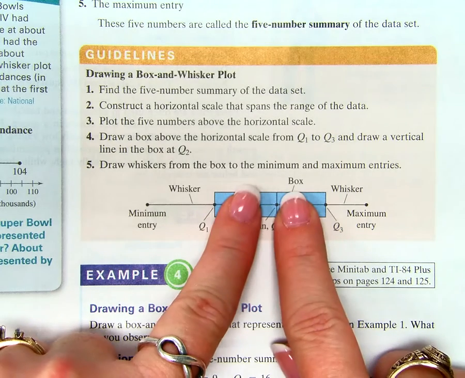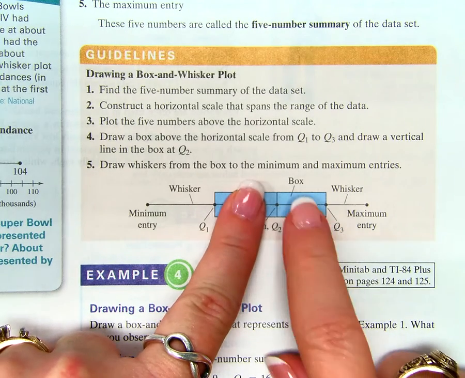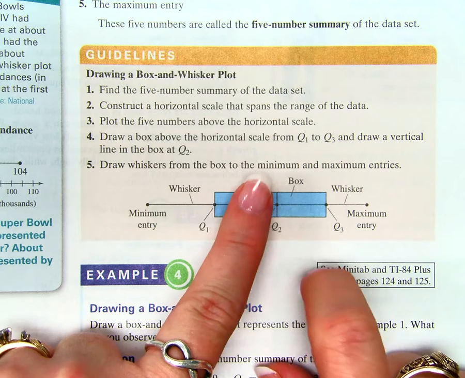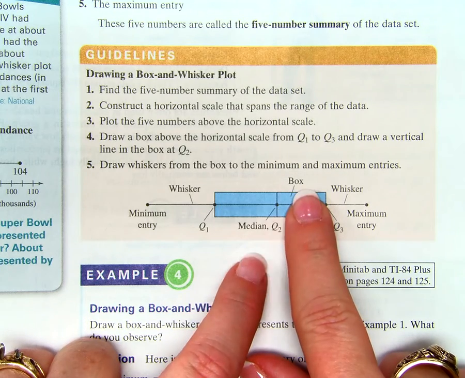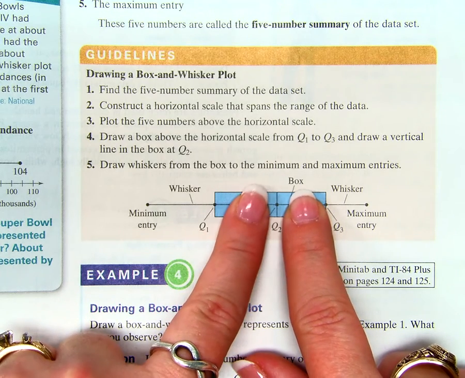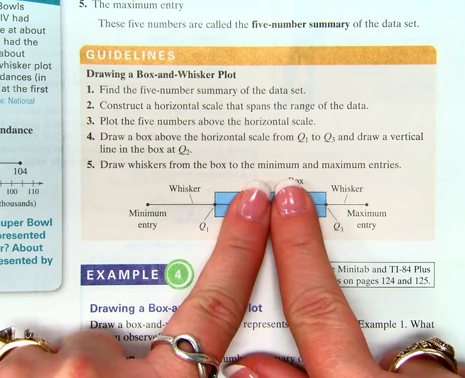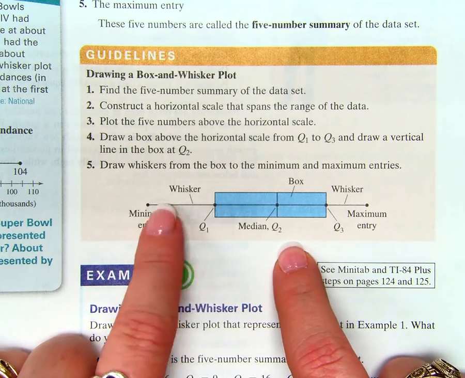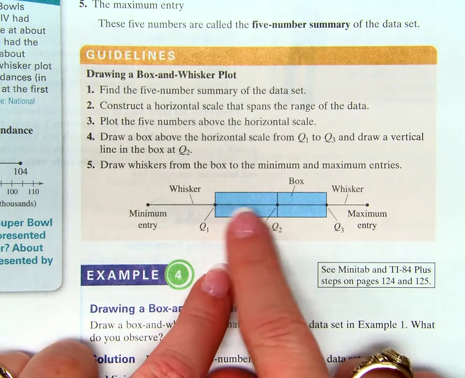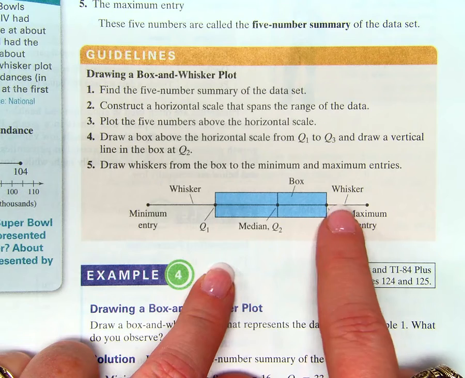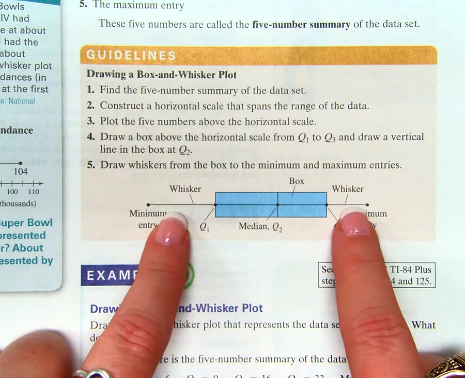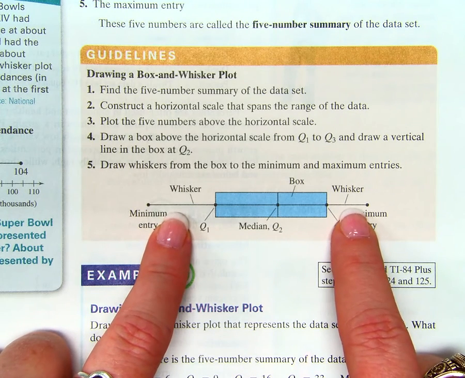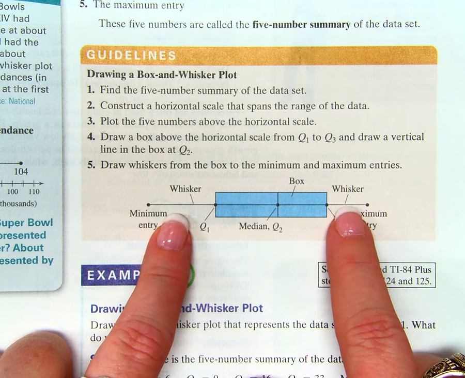Half of it should be between quartile 1 and quartile 3, with a fourth between quartile 1 and quartile 2, and a fourth between quartile 2 and quartile 3, right? It can help me see how long this whisker is compared to how long this is, and how long this whisker is, right? Now, are these two whiskers right here the same length? They're not, are they? Do they have to be? No, it's a fourth of the data.